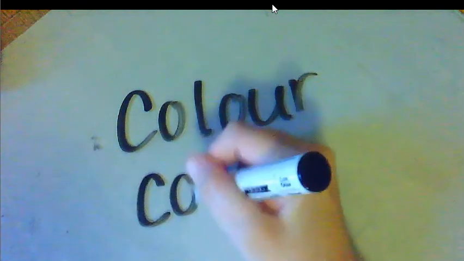So, for example, color. The UK version is, the US version is, it's just a cultural thing. It's not that one's right or wrong. It's just that's the version of the dictionary they use. Tire is another one.